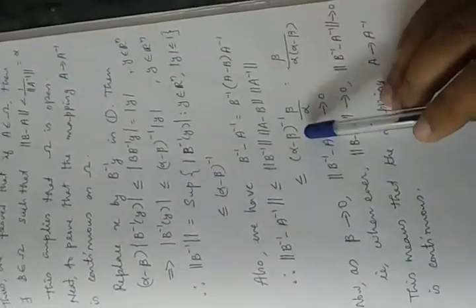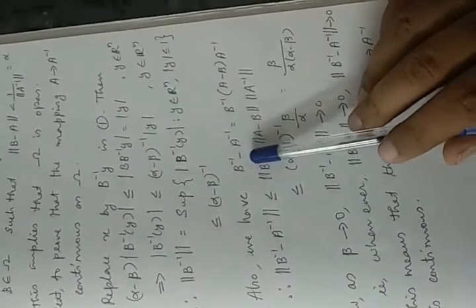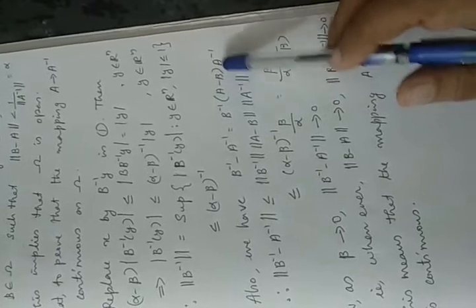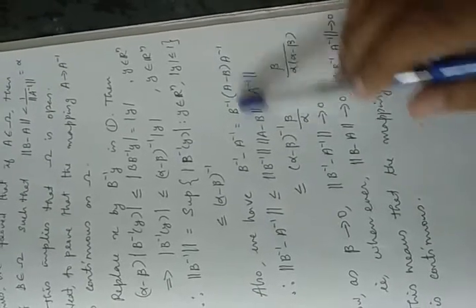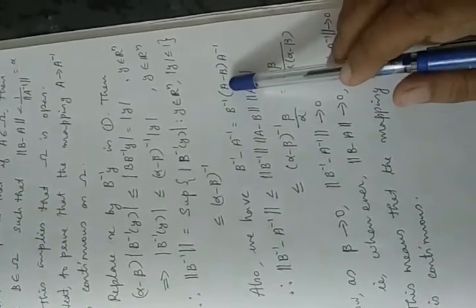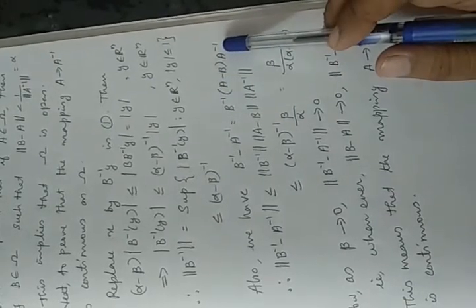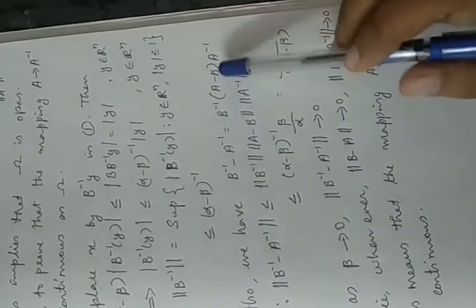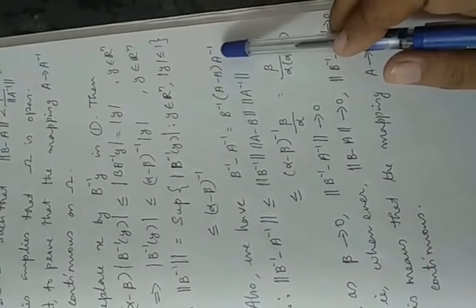Now, we know that B inverse minus A inverse is equal to B inverse into A minus B into A inverse. Now, multiplying this, we get B inverse into A inverse, that is B inverse, first time B inverse. Then the second time is B inverse into B into A inverse, so that is A inverse.